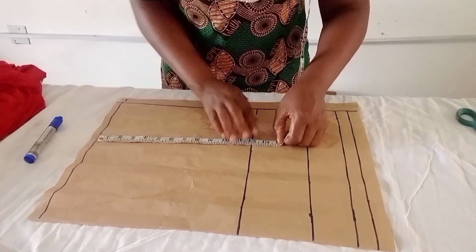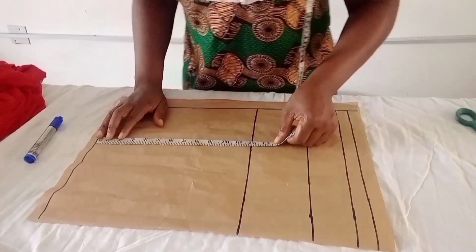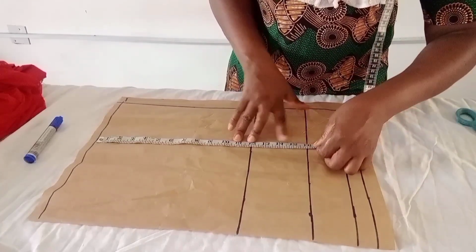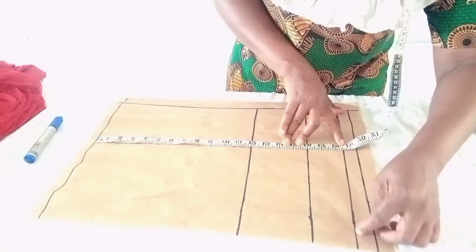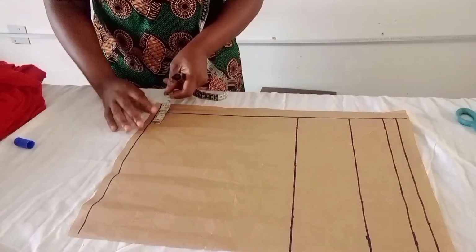This is the starting point. From the starting point to this line is my bust line and my under bust line and my half length line, the sewing allowance line. So I will quickly mark the neck now.